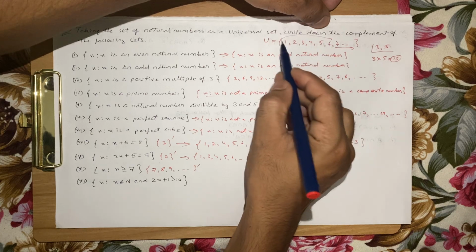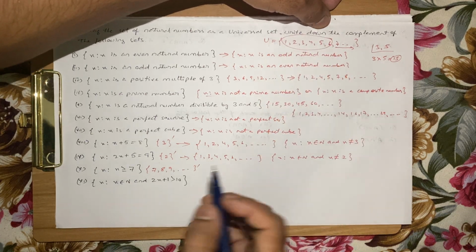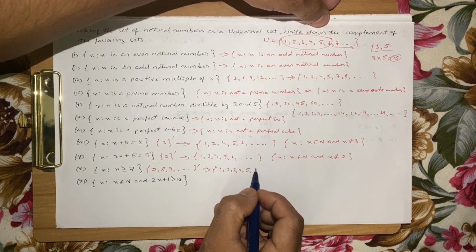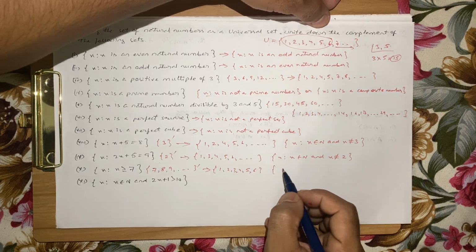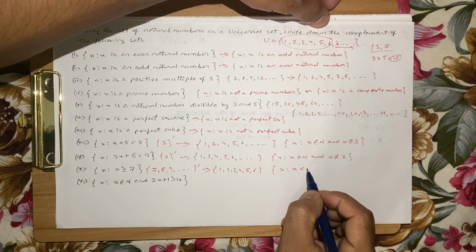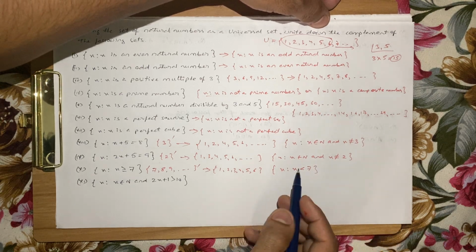So this is what I don't have in this set. So that will be the complement set. Okay, so it will be what? 1, 2, 3, 4, 5 and 6. Or in the set builder form, what can you write? X such that X is less than 7, which will give you what?